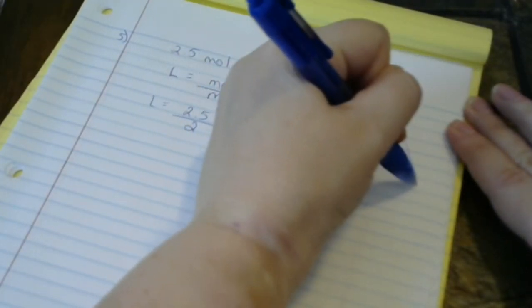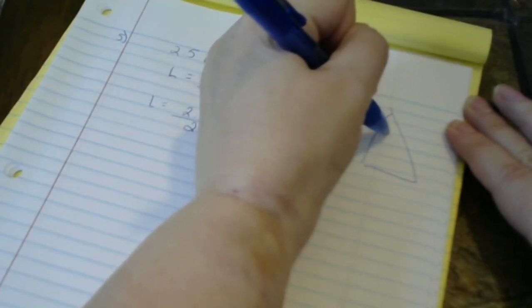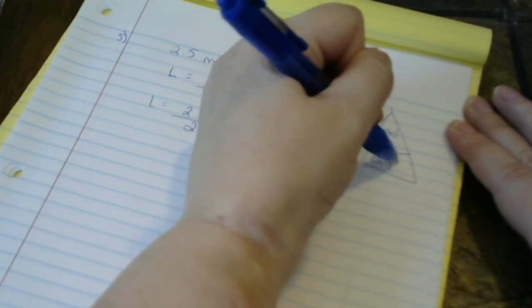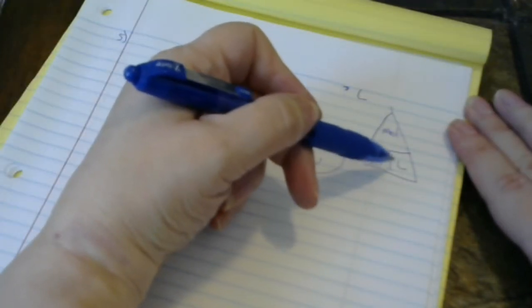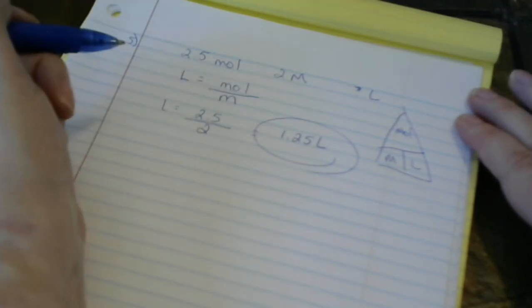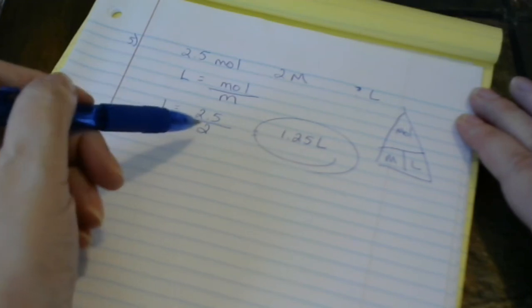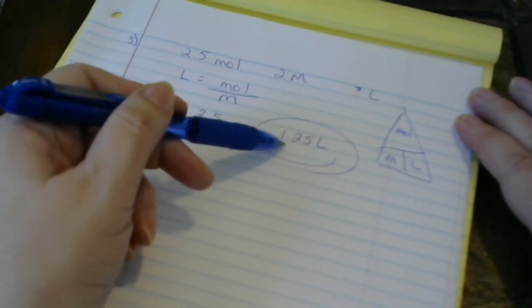So it's going to be the same thing with the triangle. You have, let me draw it on here too. You have moles over molarity and liters. So you're trying to find liters this time. So it's going to be liters is moles over molarity. So you've got your 2.5 over 2, and that's going to give you 1.25 liters.